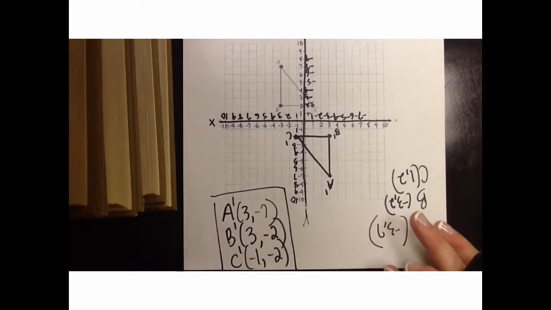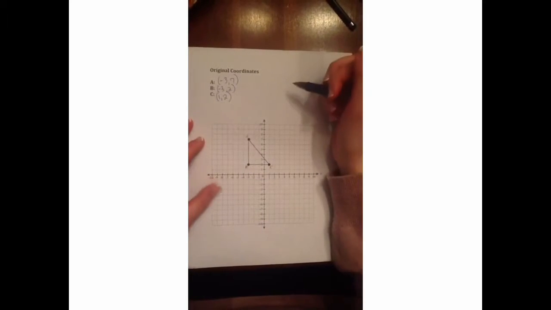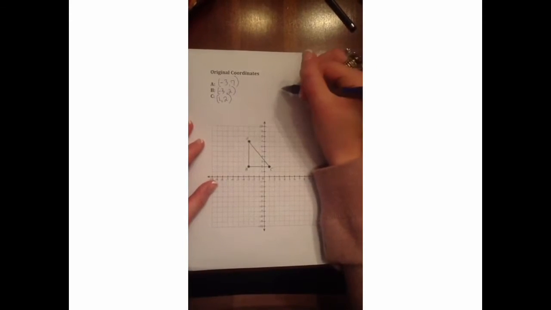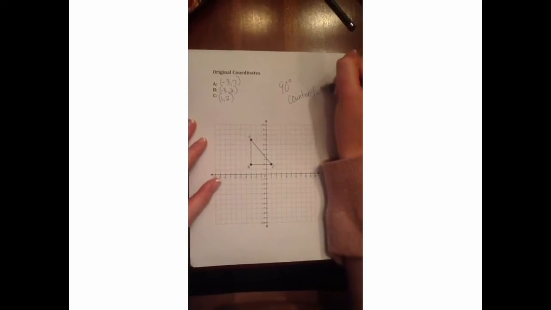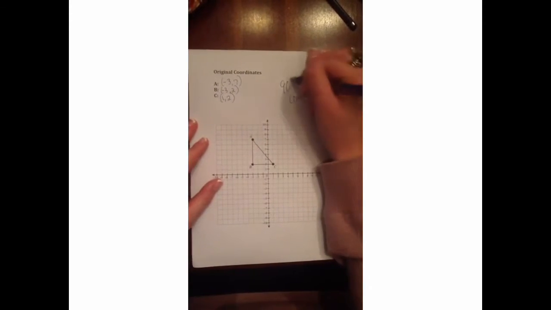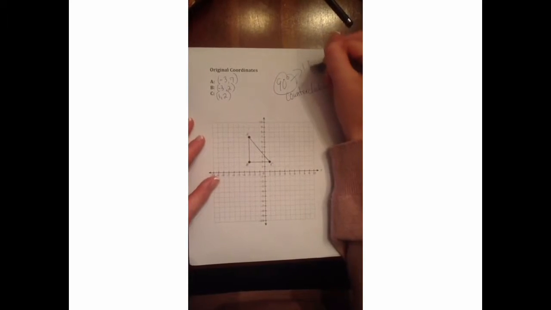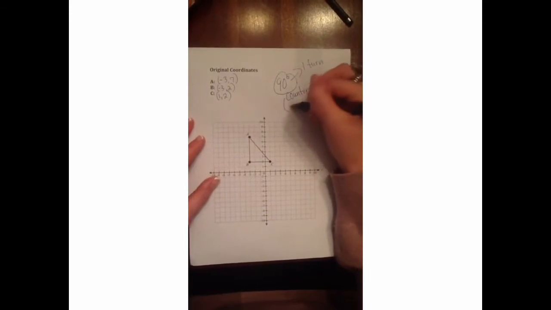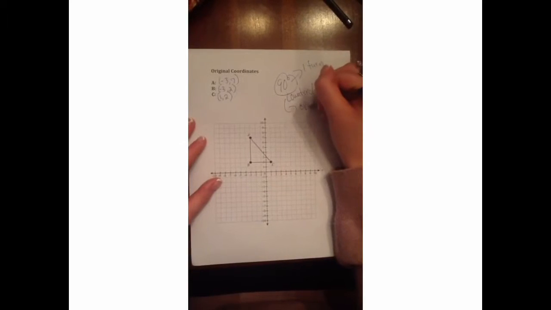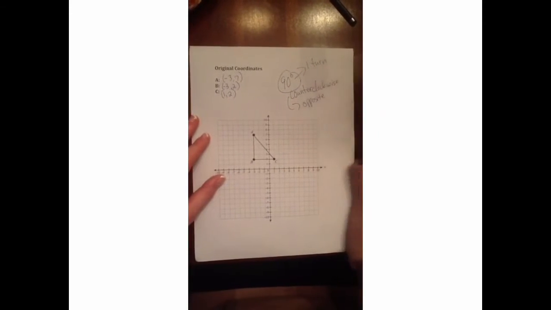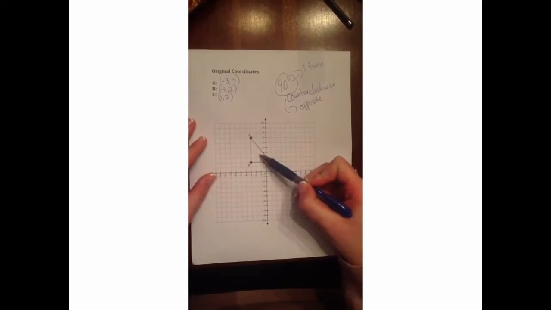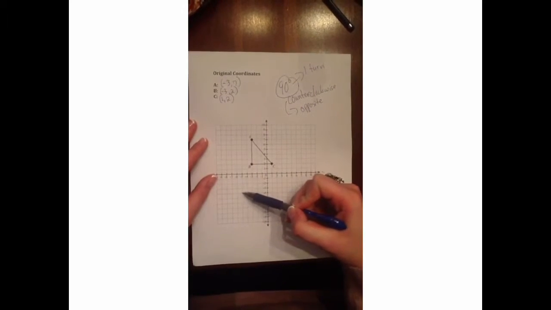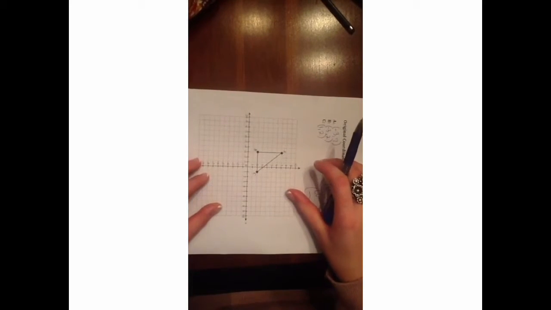Let's do another example. Alright guys, let's do a second example. This is our same shape that we just moved, but this time we're going to do 90 degrees counterclockwise. Okay? Now, my 90 degrees tells me that I'm only going to do one turn, and counterclockwise tells me that I'm going to do the opposite of the hands of a clock. So, if I'm looking at my triangle here, if I want to do one turn, my triangle is going to go this way. So I'm going to go ahead and turn my paper.